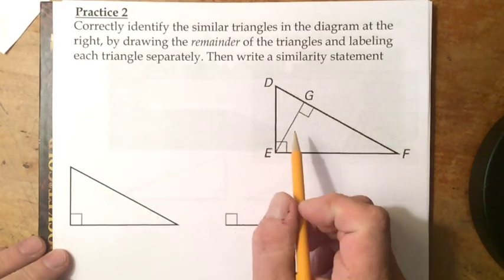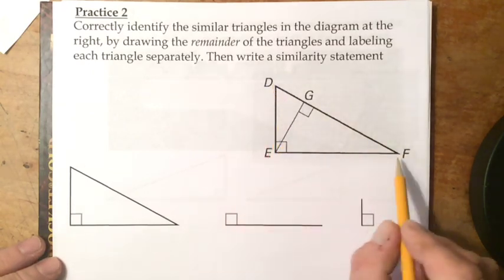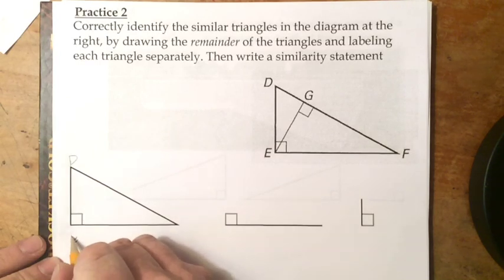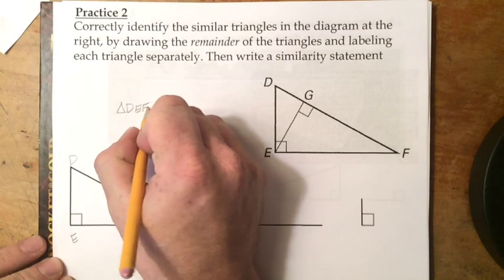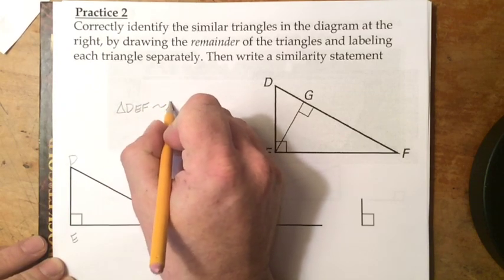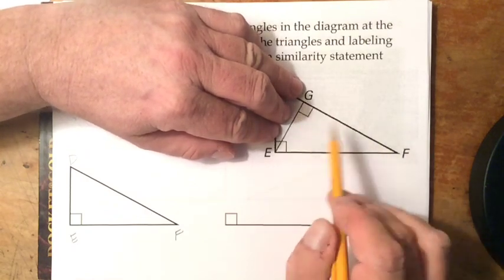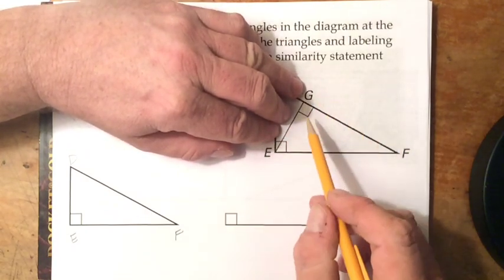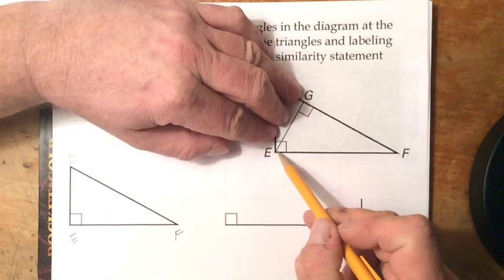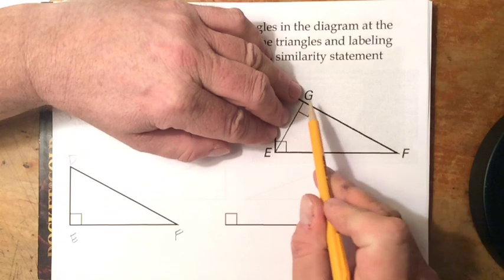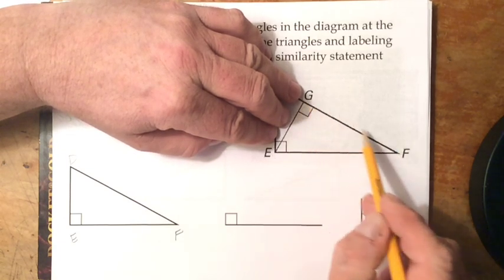I'm going to use the same system I used on the first one, short leg, long leg, hypotenuse. So we have triangle DEF is similar to triangle. Now for the middle sized triangle right here, it's been turned over or rotated and flipped. And so the hypotenuse is down here. Here's the right angle. Short leg, start here with E, EG, long leg GF, and hypotenuse FE. So we have triangle EGF.